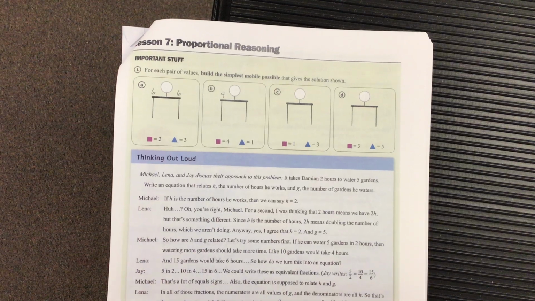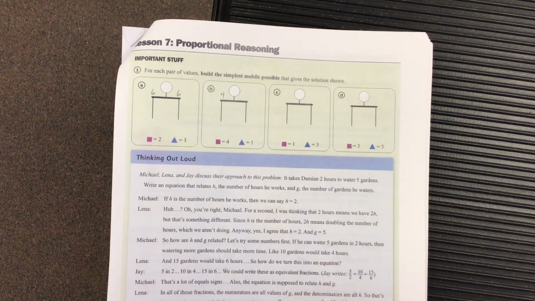So proportional reasoning, again, we've got today and lesson 8 tomorrow. Then we'll be wrapped up with unit 8. First question says, for each pair of values, build the simplest mobile possible. So there are some different possibilities. We're just building the simplest one possible to come up with it.